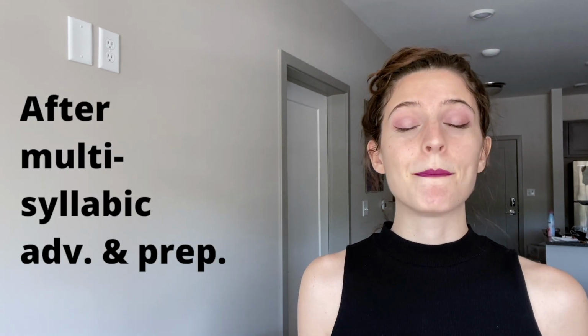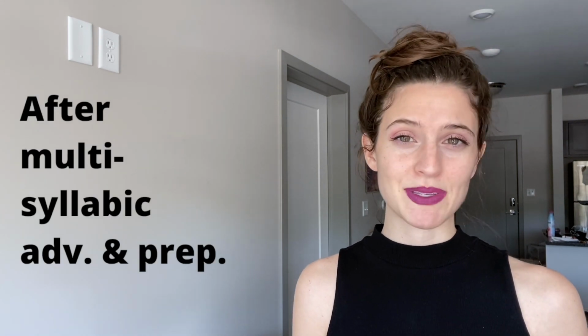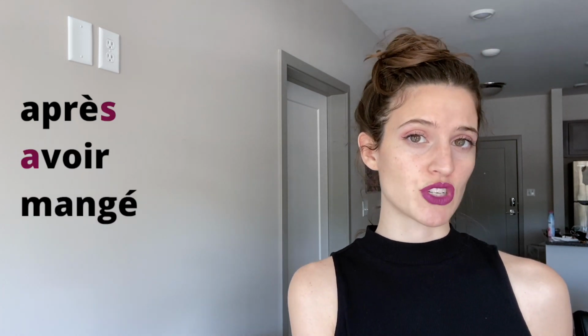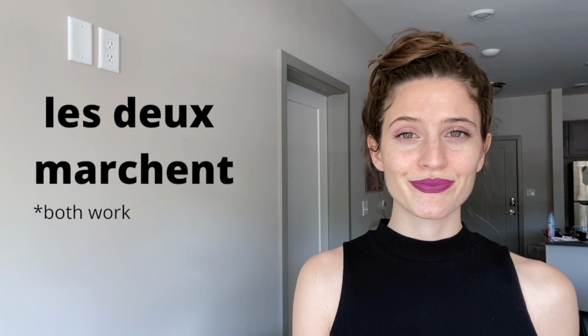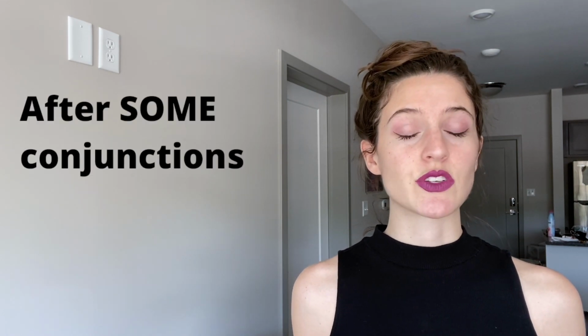But the 4th category of optional liaison are after multiple syllable adverbs and prepositions. For example, I would say après avoir mangé, but you can also say après avoir mangé. The same goes for depuis une semaine, depuis une semaine. Les deux marchent. You can also use the optional liaison after some conjunctions. For example, mais, maison, or just mais on.